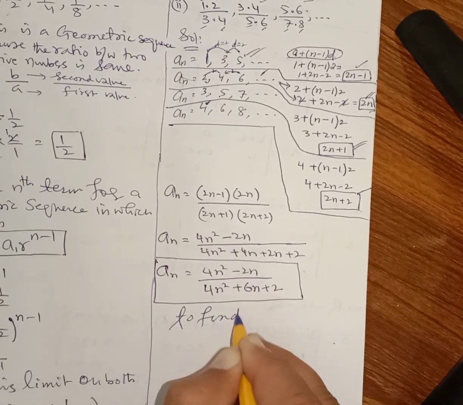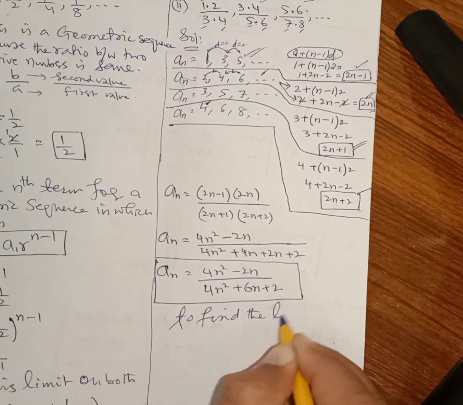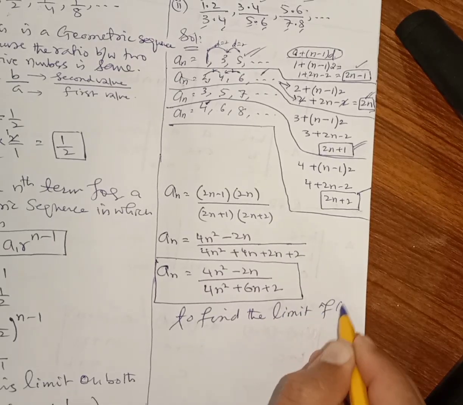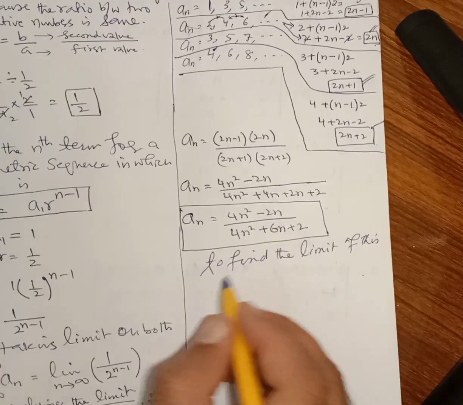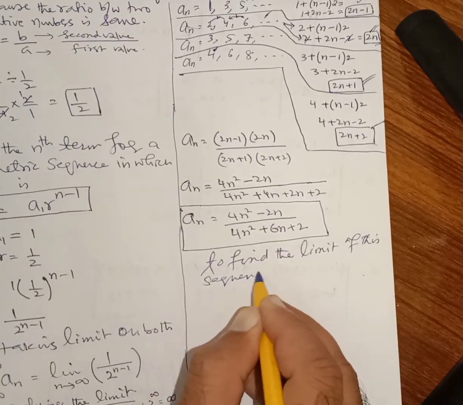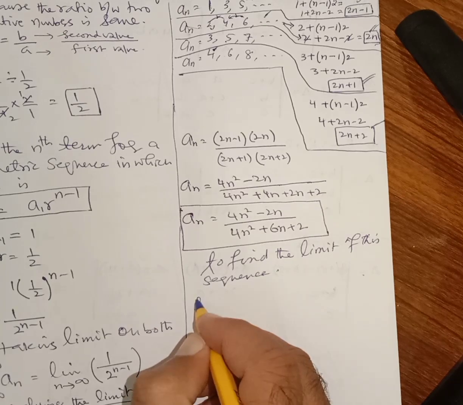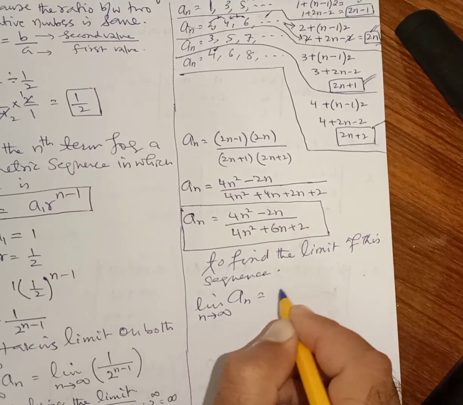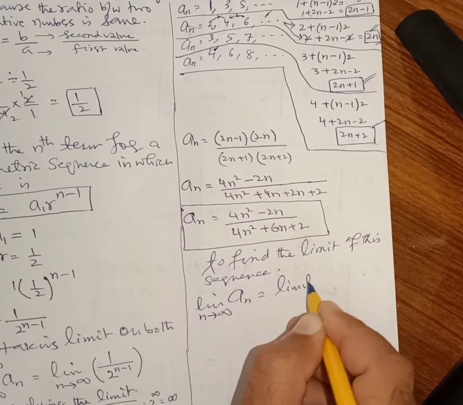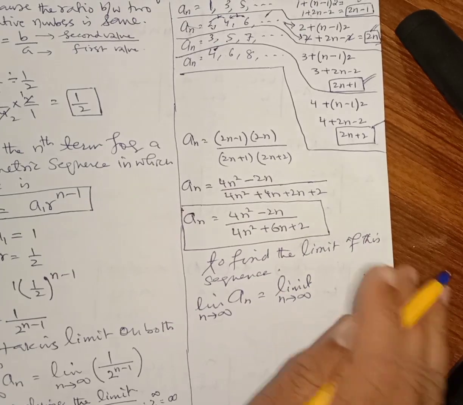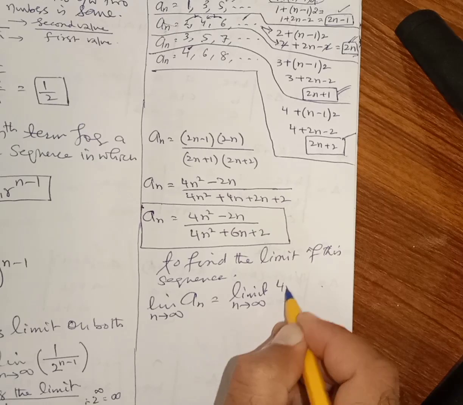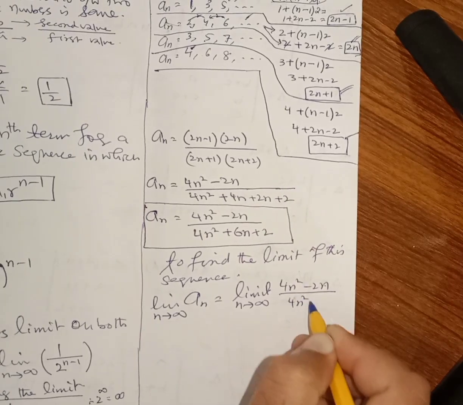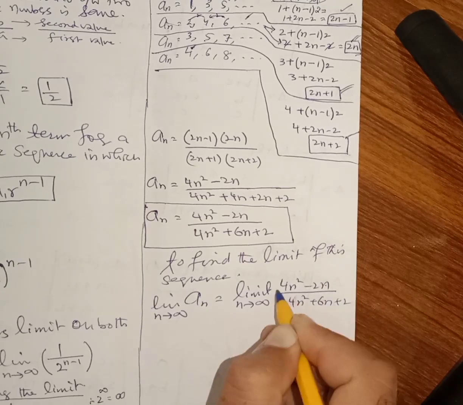To find the limit of this sequence, what we will do, we will say limit n tends to infinity of an is equal to limit n tends to infinity of 4n square minus 2n over 4n square plus 6n plus 2.